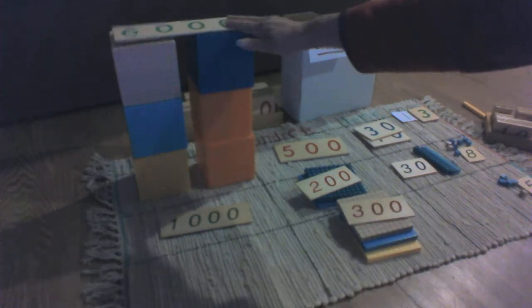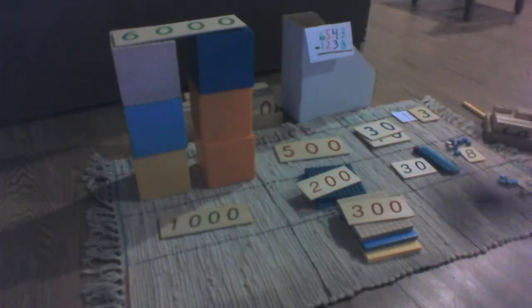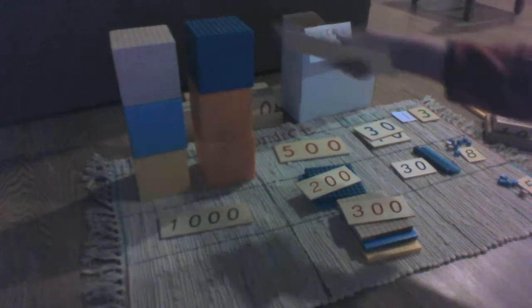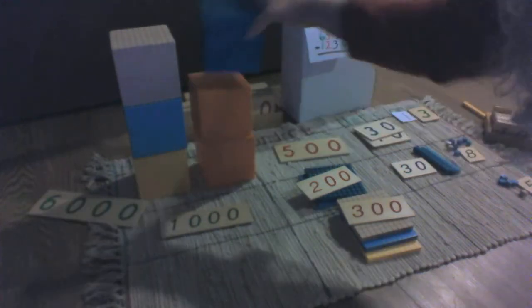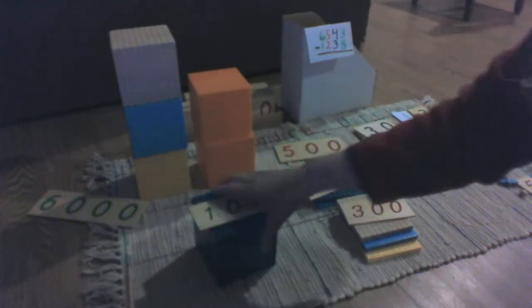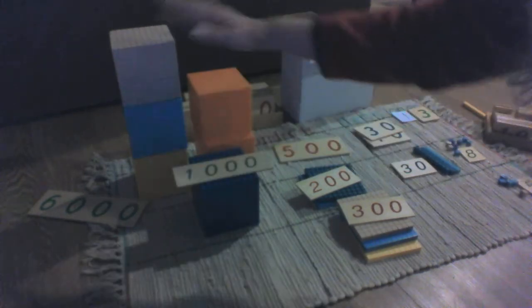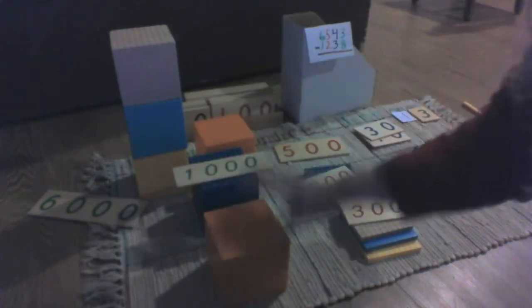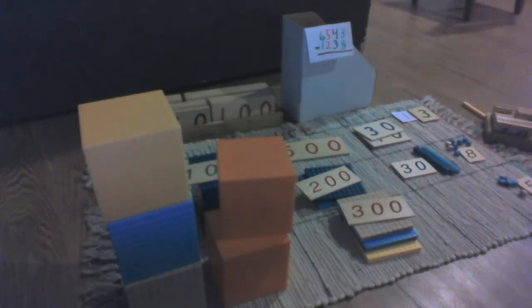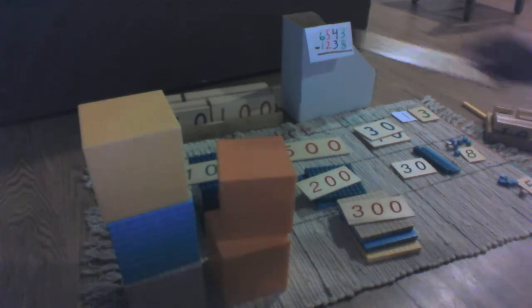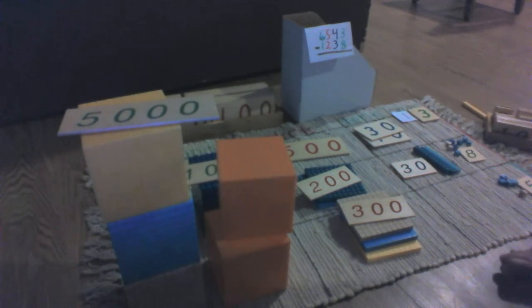This now says 6,000, take away 1,000. Well, what we're going to do is put this off to the side temporarily and take away one 1,000 block. And then we're going to find out how many blocks we have left. 1, 2, 3, 4, 5. So it looks like we have 5,000 left. I need to go back over and get a 5,000 tile. And we will set our 5,000 tile there.